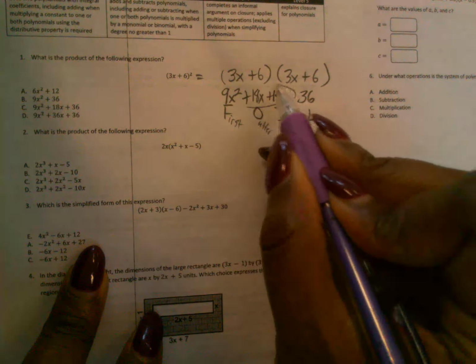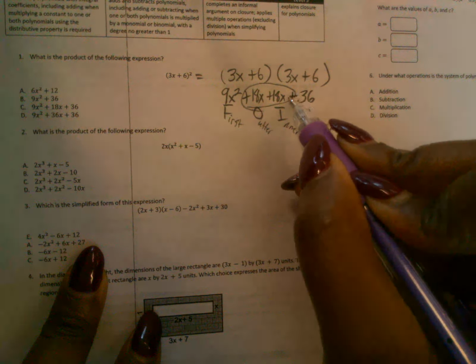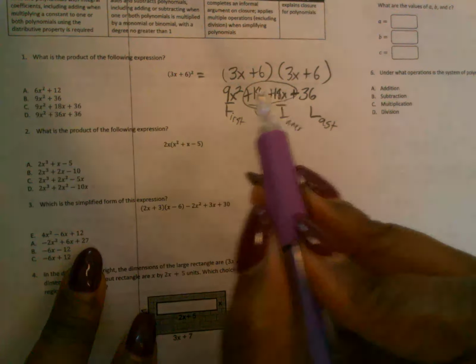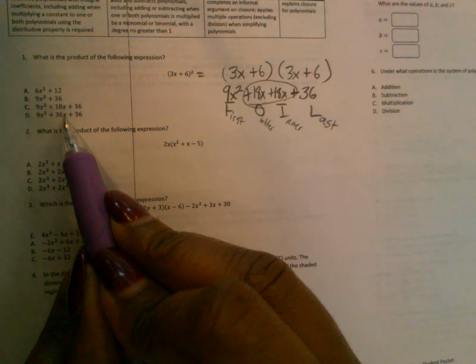So that's these two, and oh, I forgot to put plus. That's these two in the middle. So that's going to be 36. So we got 9x squared plus 36x plus the 36. Very good. That's this on the end. Okay.